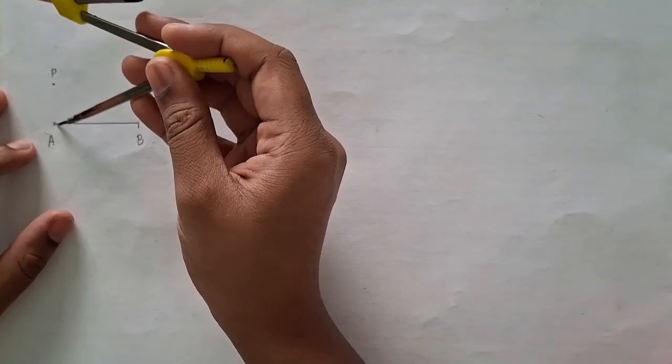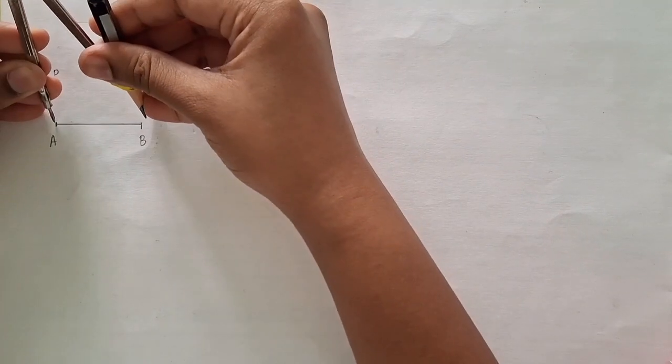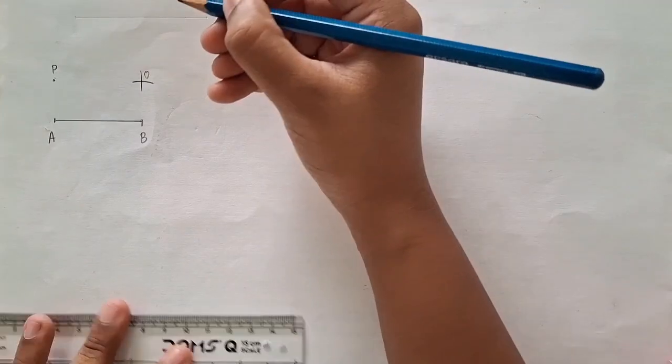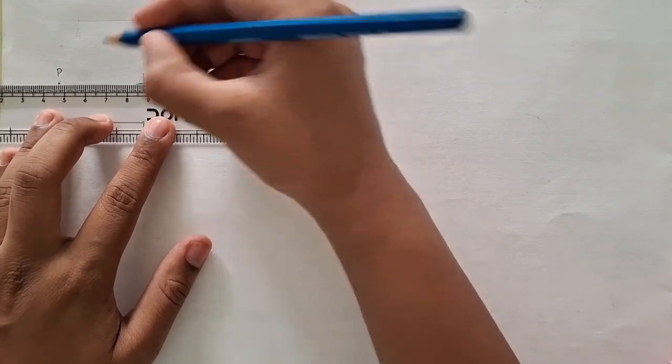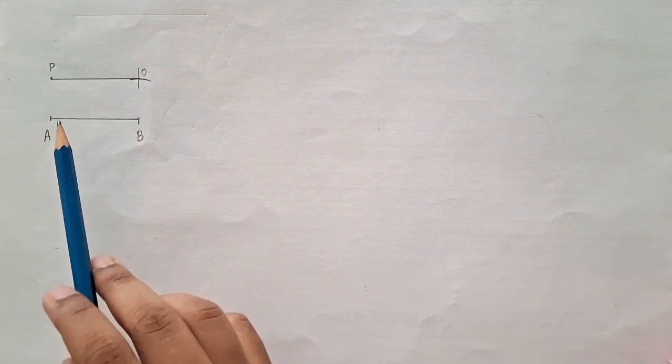So for that I will first take AP as the radius in my compass, and keeping the compass at point B, I will draw an arc. Now taking AB as the radius, I will draw another arc from point P intersecting the first arc. I will name this point as O and join P and O. Now we can see that AB is parallel to PO.